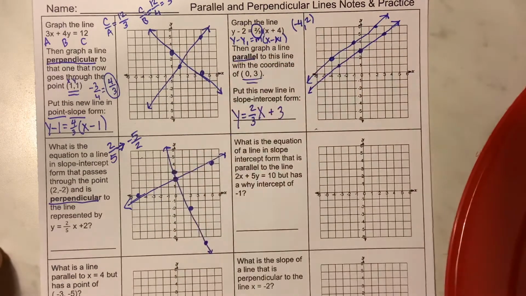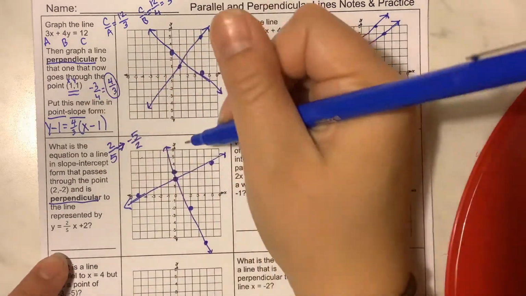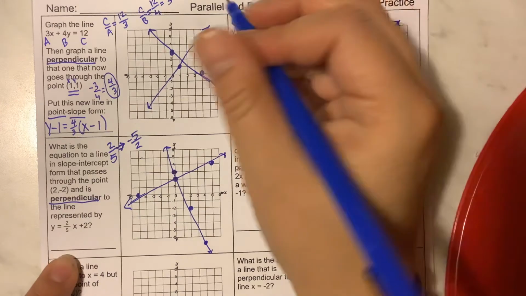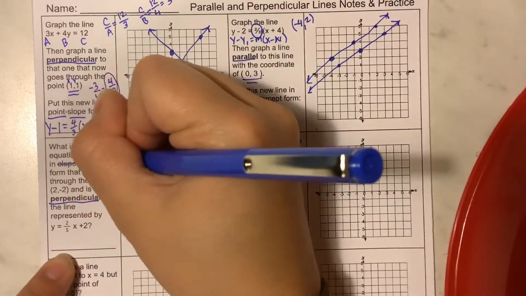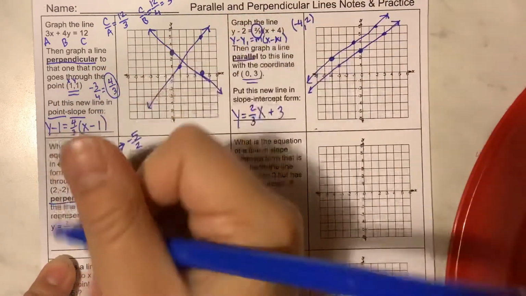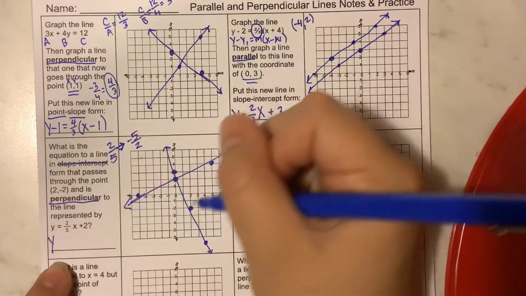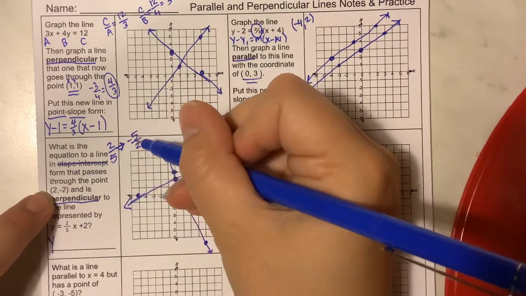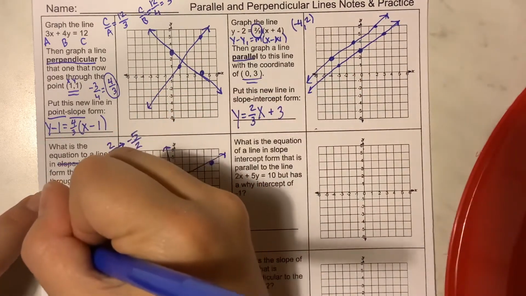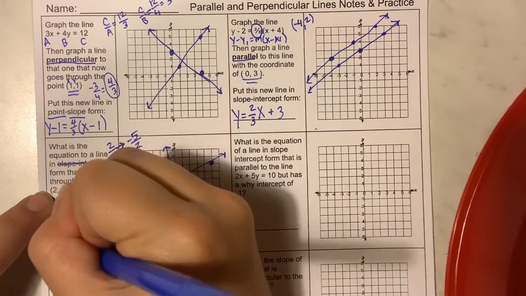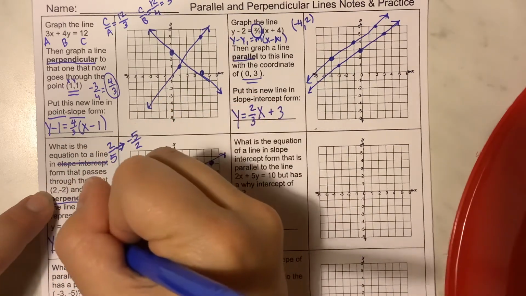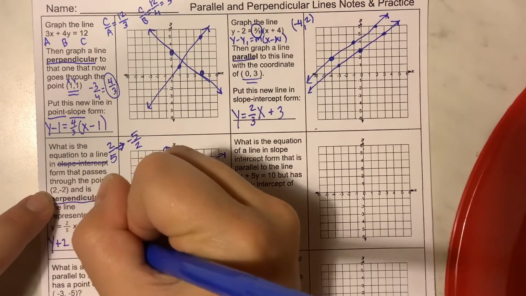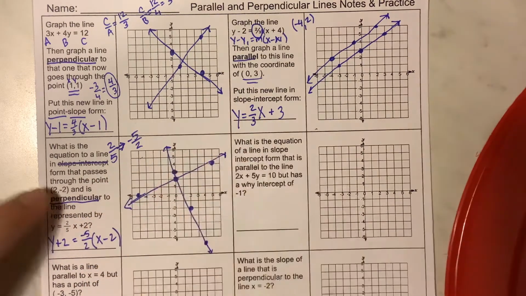Oh well. So let's just X out and put it in point-slope form instead. Because we have a point and we have a slope, we can do y minus negative 2, which makes that a plus 2, equals the slope, negative 5 over 2, times x minus x1.